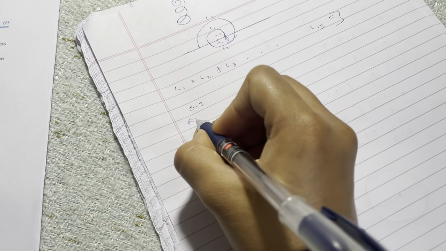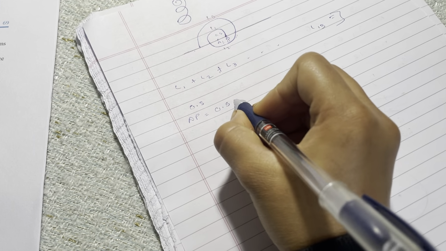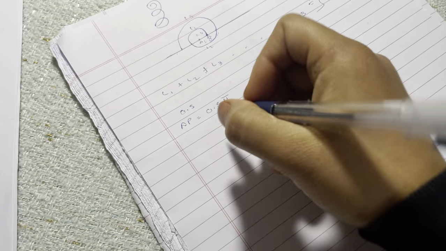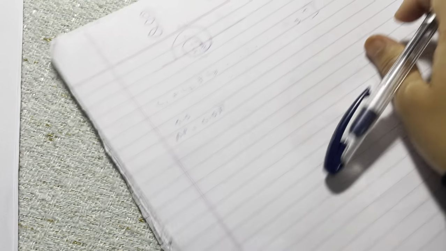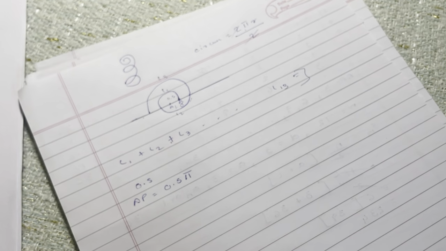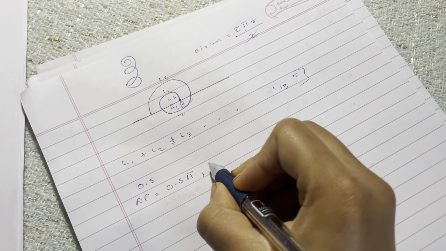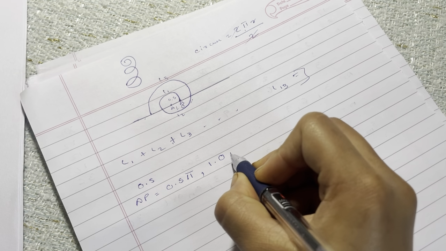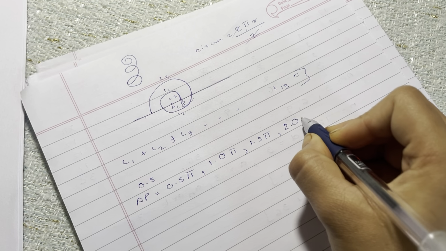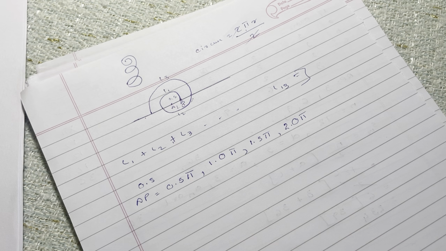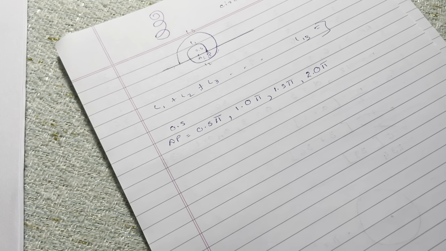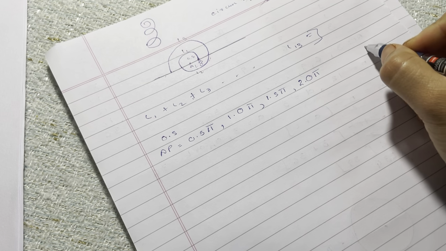How will we get L? We get 0.5 pi. Why? Because the length of each semicircle is pi times radius. The radius is 0.5, so the next length is 1.0 pi, next 1.5 pi, next 2.0 pi. That means pi into radius, and radius into pi. Then we find L13.